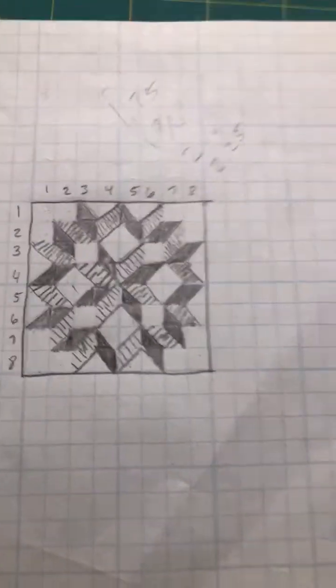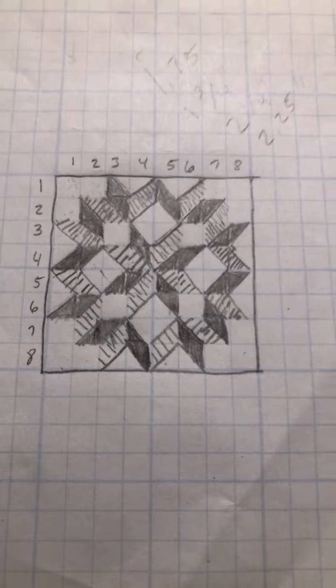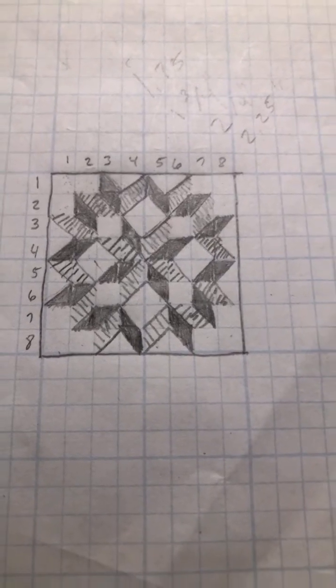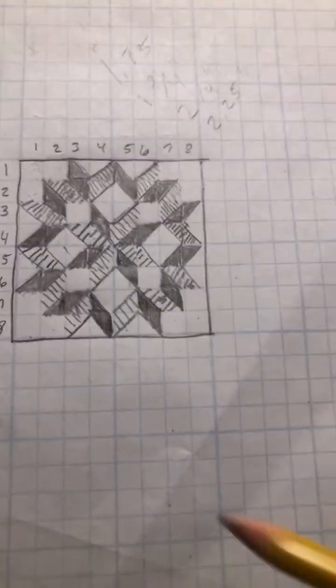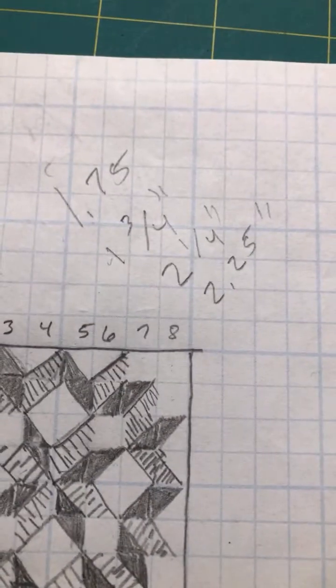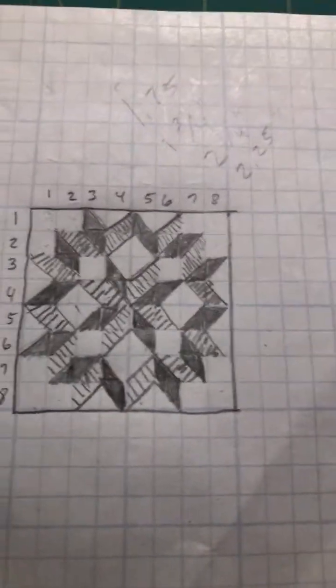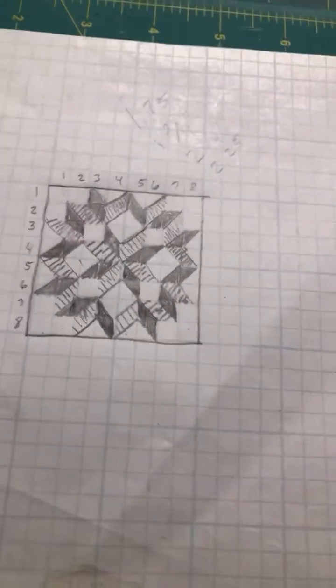So this is my next little something I'm working on. This is what you call a carpenter square. Okay, it's 8 by 8. So this is one design that I just drew out on graph paper. And what I put up there, I guess I was putting up what size blocks I was going to have to cut for my carpenter square project. So this is one design.